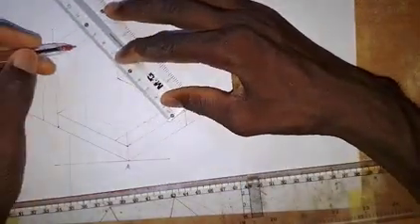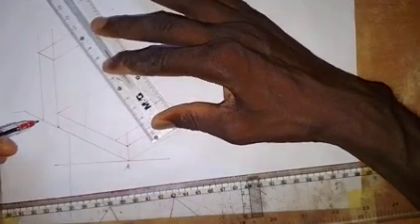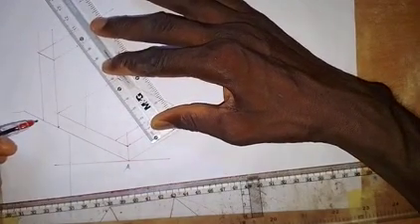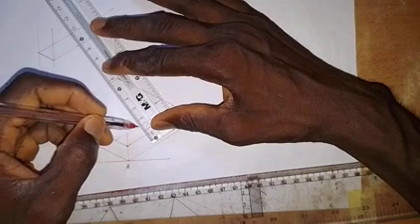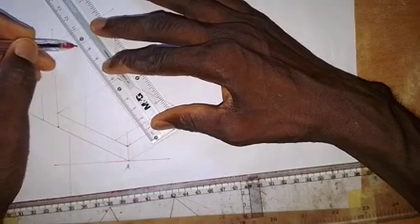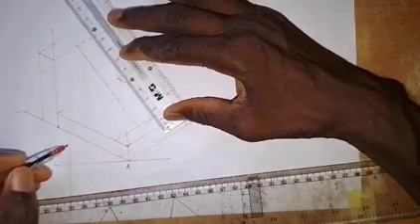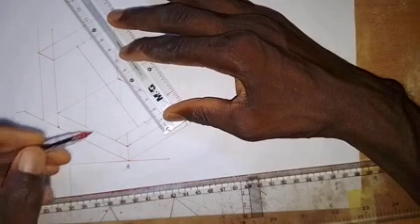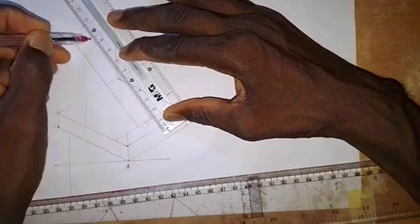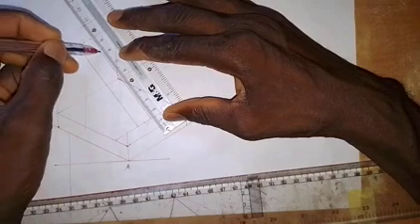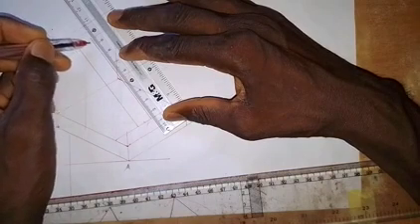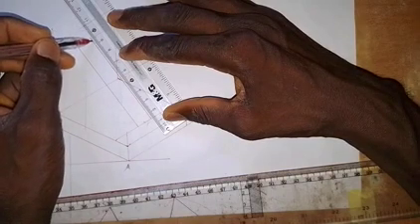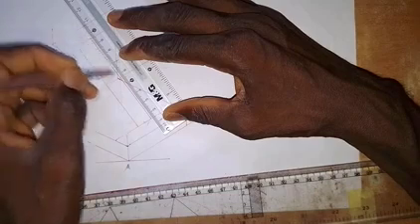So the next thing I'm going to do is join this point and this point together. This is it. This type of line is called a non-isometric line on an isometric object. We call it a non-isometric line, and I'll also join this together. Okay. So do not forget what I said. This type of line on an isometric object is called a non-isometric line because it is not drawn with the 30 degrees set square. We just drew it straight with the use of a ruler.